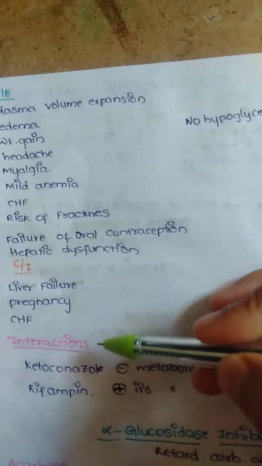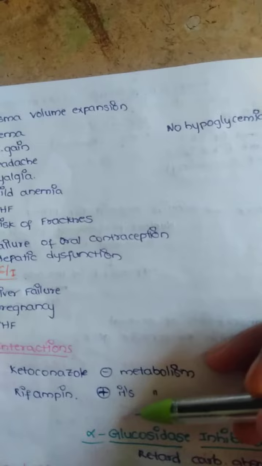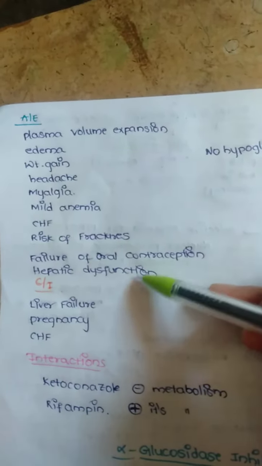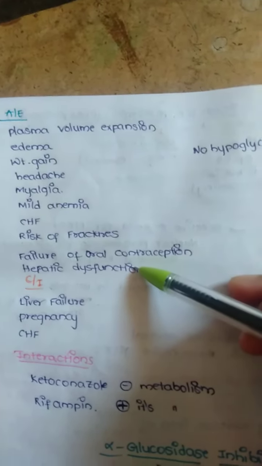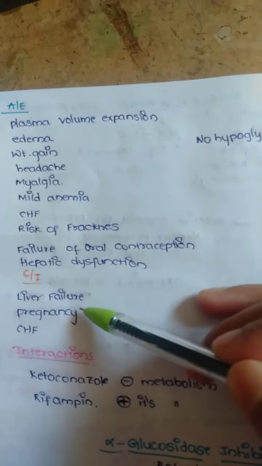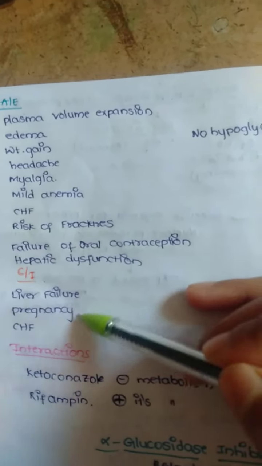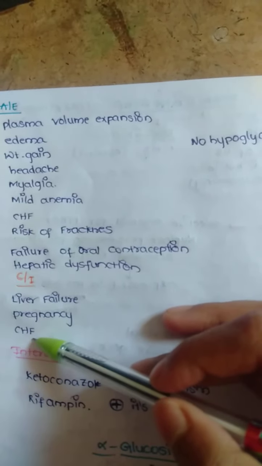And interactions: ketoconazole inhibits metabolism and rifampin increases its metabolism. Contraindications are liver failure, since we have seen hepatic dysfunction occurring, so we should avoid this drug in liver failure, and also in pregnancy and congestive heart failure.